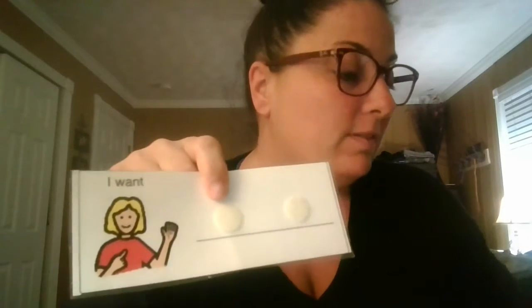Phase 4 is the sentence structure. So in this phase, they learn to make simple sentences on a detachable sentence strip. That could include, I want, on a strip like this. They may say, I want blocks. This is great for when we also do verbal behavior. So we want to have items that are easily accessible, that they request, that they're motivated by. Maybe they want bubbles, so they're working for bubbles.